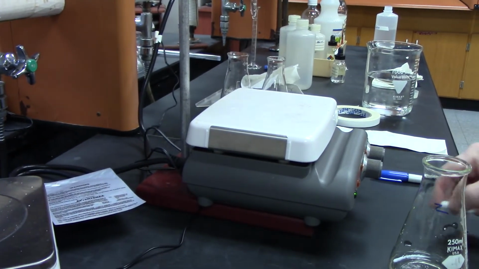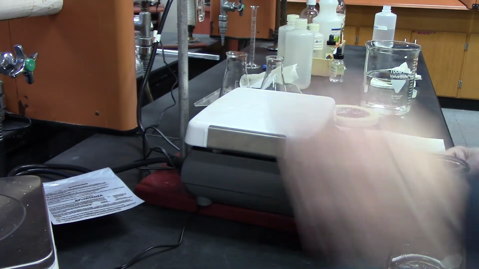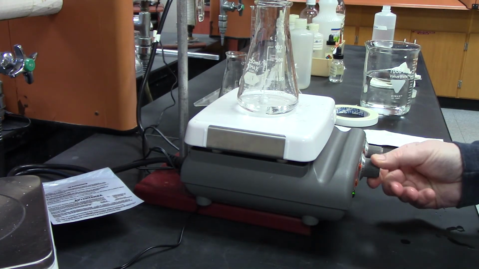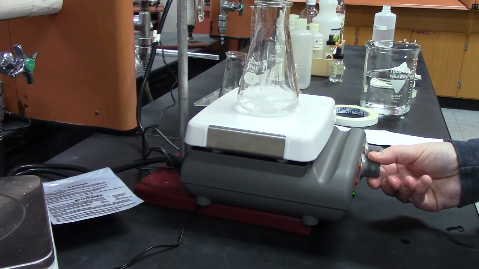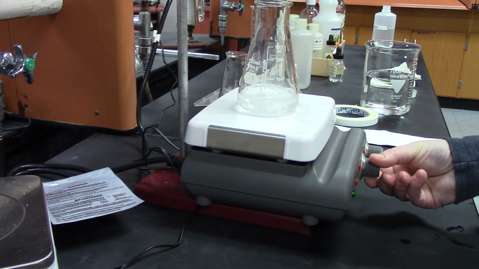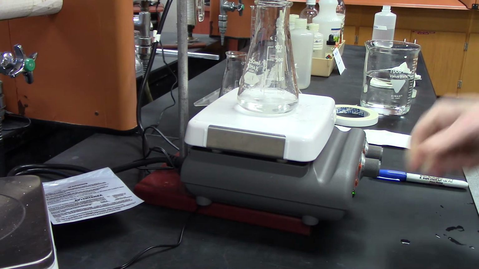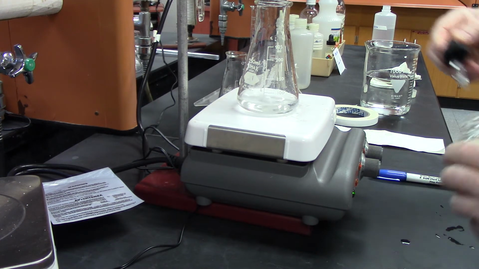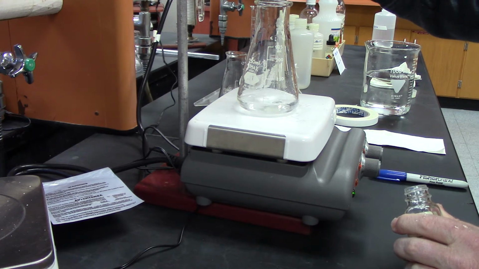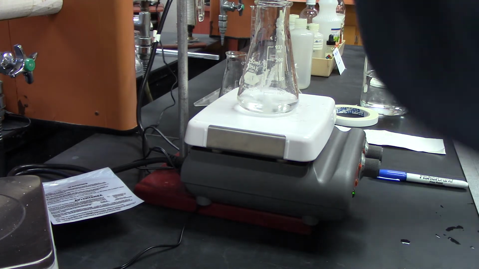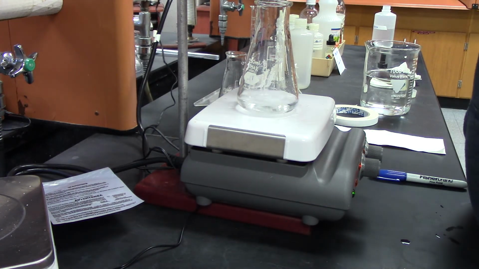All right, so before I get it going, I want to make sure that the powder's all stirred in there. And then I'm going to add 3 drops of phenolphthalein in it. 1, 2, 3. Right, and then I'm going to start adding the sodium hydroxide.